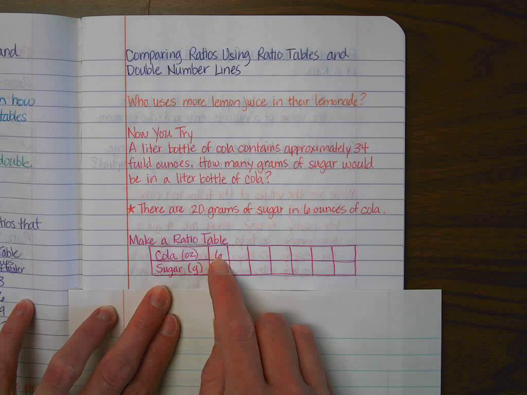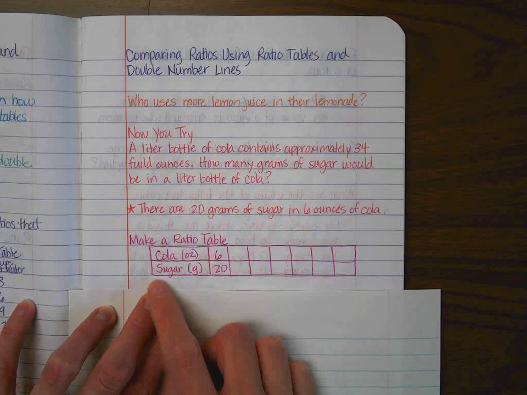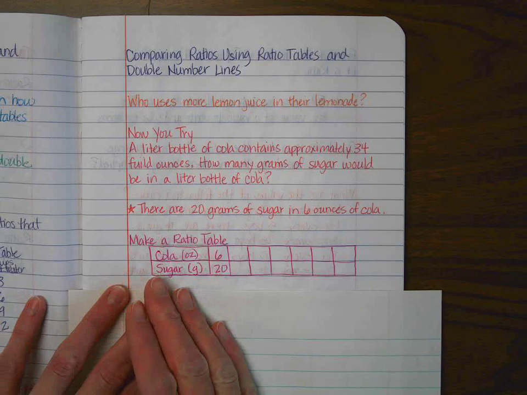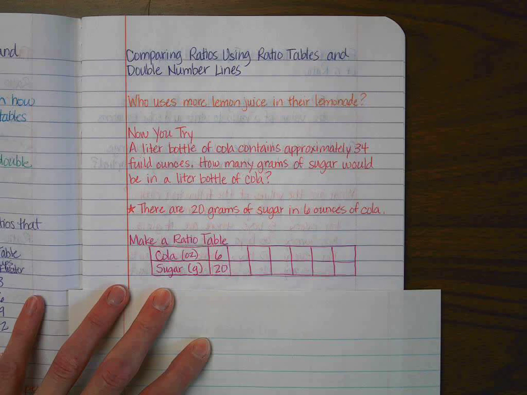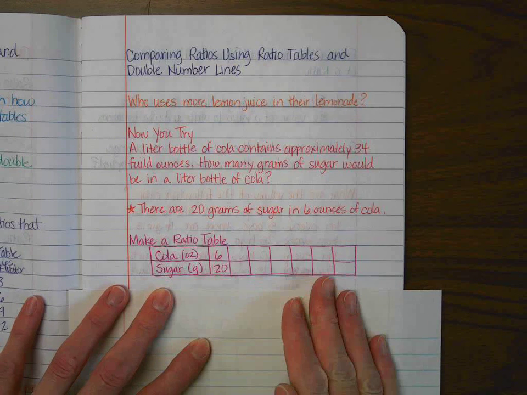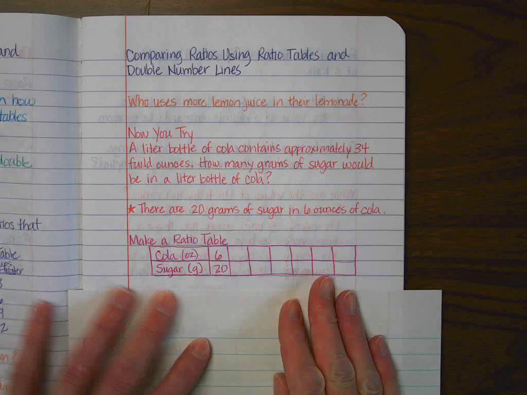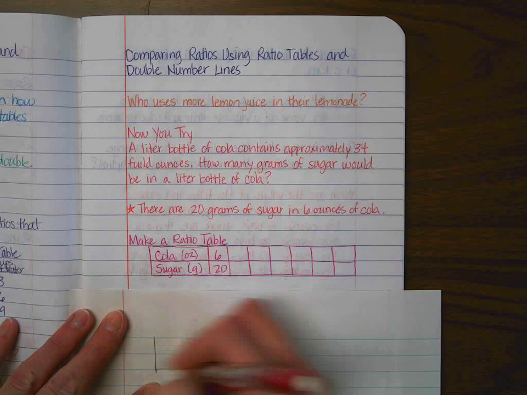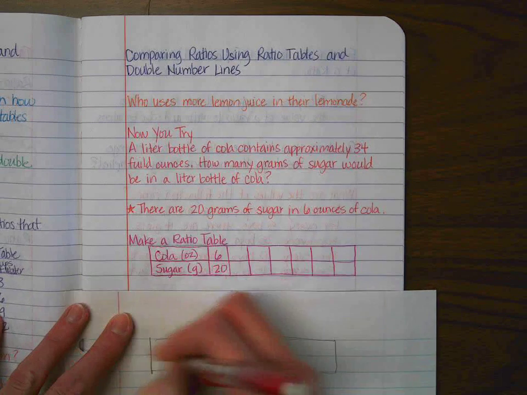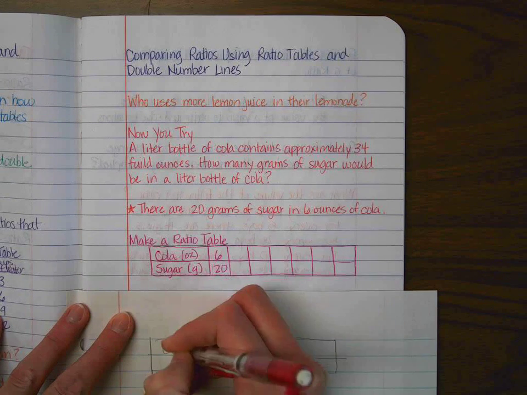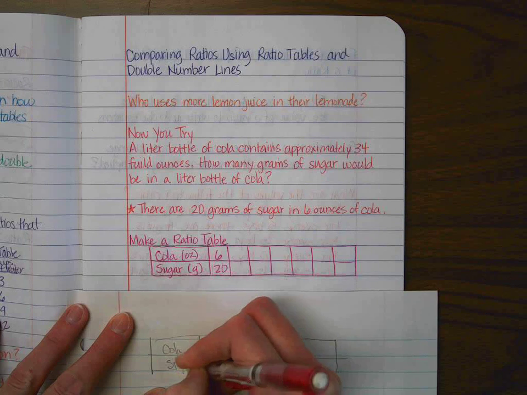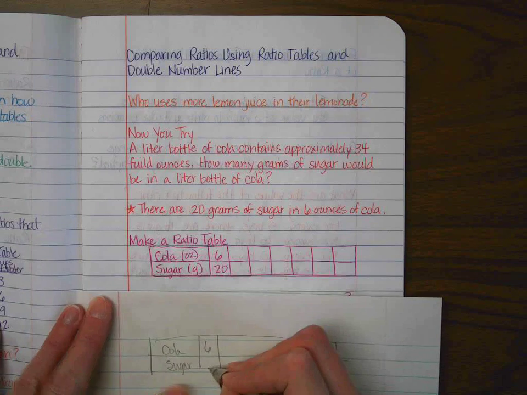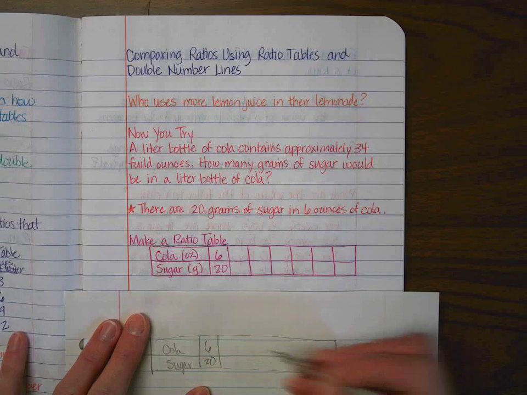I have cola in ounces. For every 6 ounces of cola, there are 20 grams of sugar. You can have a ratio table standing vertically, which is what you have seen all along, or it can be horizontal and you just use it the exact same way. So if we were going to fill in this ratio table, I'm going to draw one right here. You fill it in on your paper. I'm going to say cola, sugar, and the ratio is for every 6 ounces of cola, there are 20 grams of sugar.